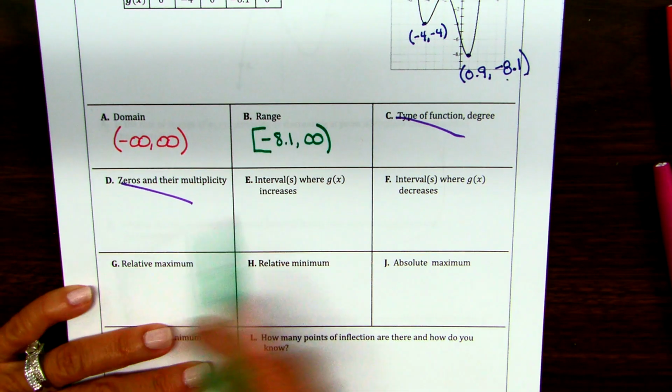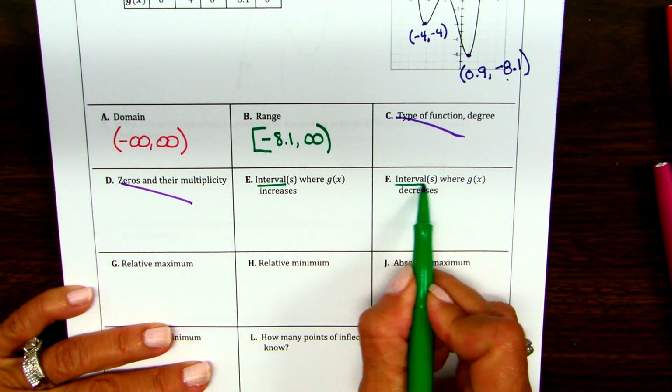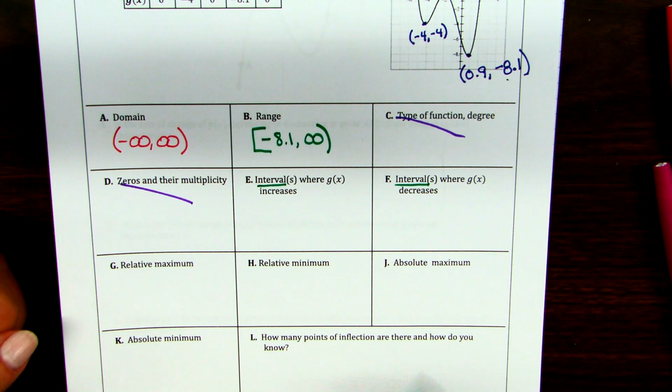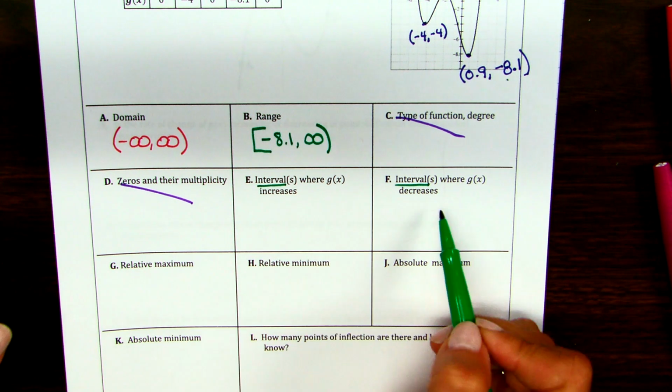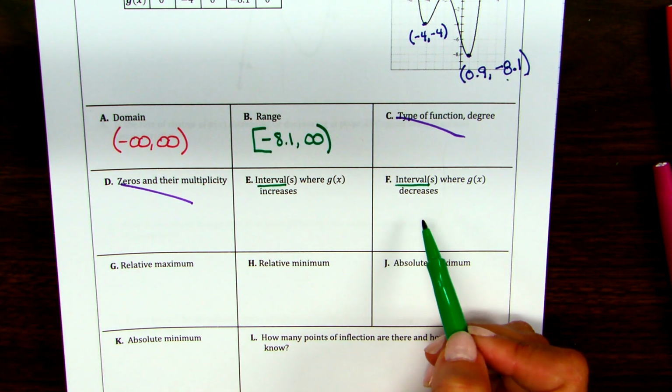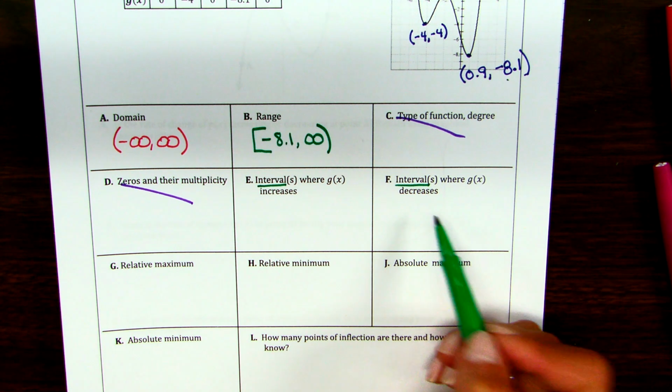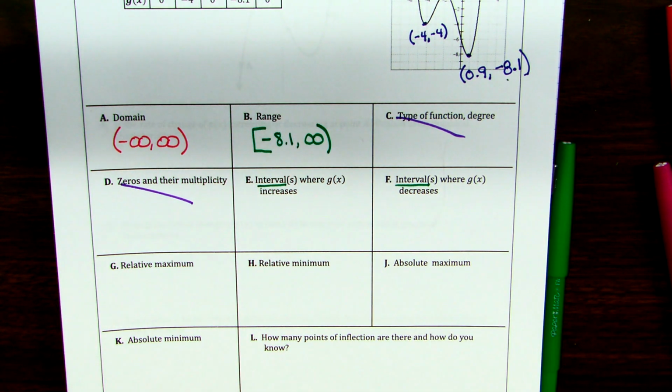Okay, now we're getting into intervals. Now that's just the x's. And when we're talking about where g of x increases and decreases, you can use parentheses or brackets. There's no rule, okay, except for infinity symbols are always parentheses.